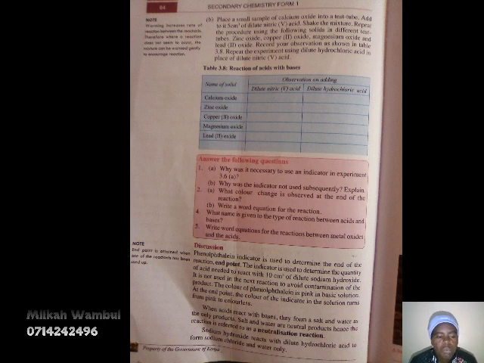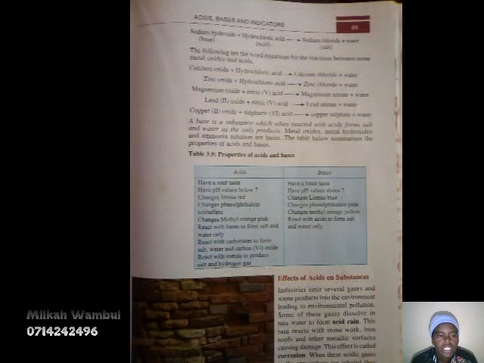So when you take an example of sodium hydroxide, you react it with dilute acid, for example hydrochloric acid. Therefore you are going to get sodium chloride plus water. So the products are salt and water as the only neutral products. So zinc oxide, which is a base, you react it with hydrochloric acid, which is an acid. It will give you zinc chloride plus water. So zinc chloride is the salt and then water.